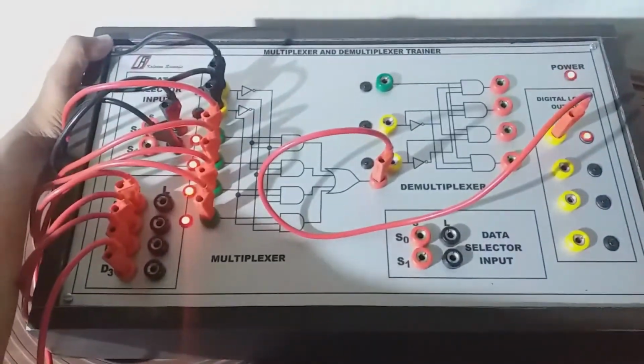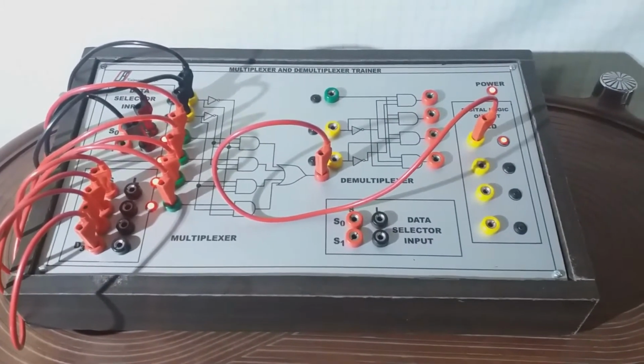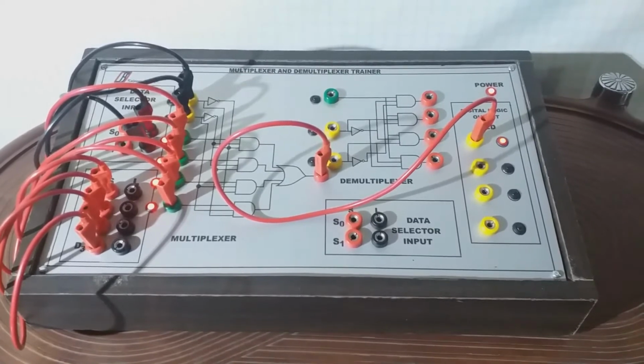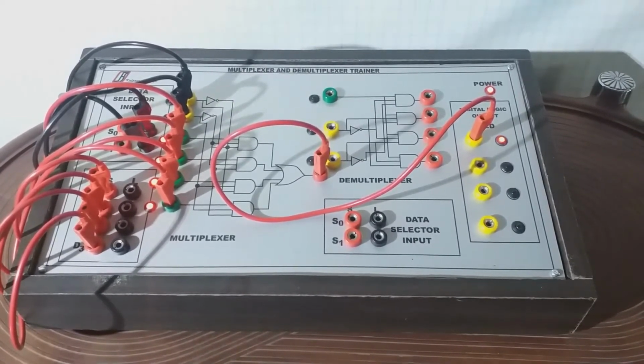Let's switch on the trainer kit. Here we are observing that the connected LED of the LED indicator section is glowing. Hence, the output of the multiplexer section is in its high logic state.